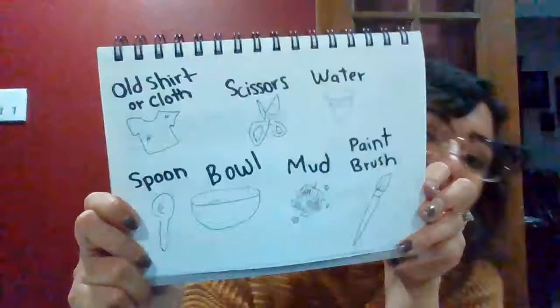We are going for our next project. We are still staying on the continent of Africa, but we are going to go towards, where did I have it? Oh, now we are going to go more towards West Africa. These are the supplies you're going to need. Go ahead, if you want to, you can research some West African art. I'm sure you'll find a lot of really cool stuff. These are the supplies we are going to need.